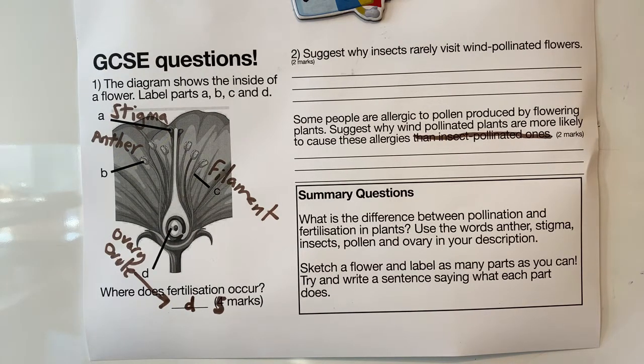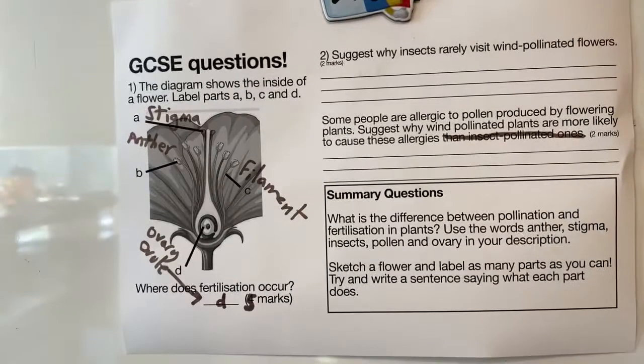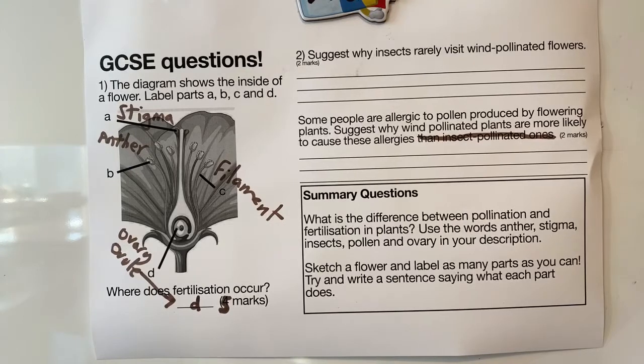Suggest why insects rarely visit wind-pollinated plants. This one was tricky. Did you get this one? So the first one was, now we had someone in the Facebook lesson the other day saying drab and dreary, which is correct and an excellent answer, but not a very GCSE answer. Can you be a bit more specific?